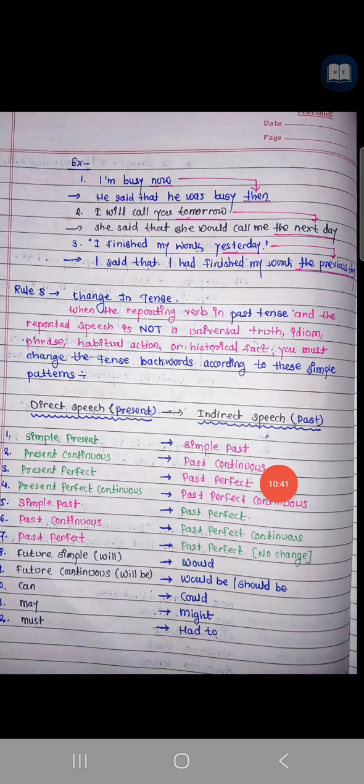Is that clear? Every sentence should have the past tense in indirect speech, but with the exception that the sentence is not a universal truth, idiom, phrase, habitual action, or historical fact. If those types of exceptions are not in the sentence, you must change the tense according to the simple pattern, which I share with you now.